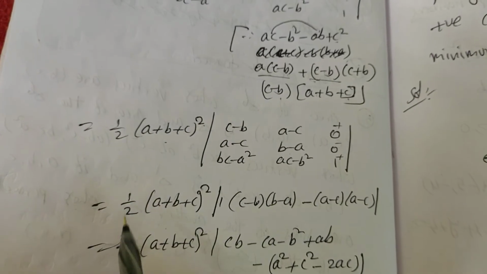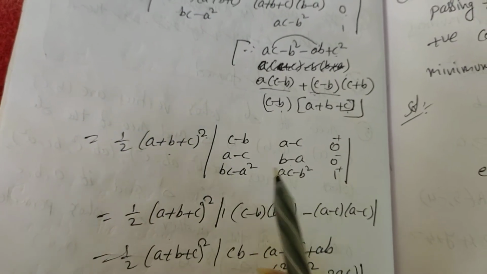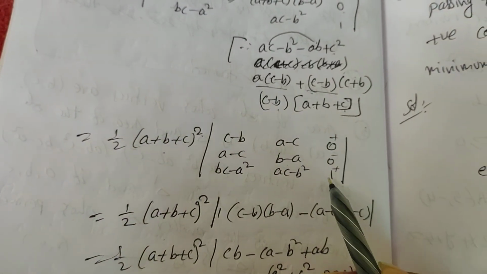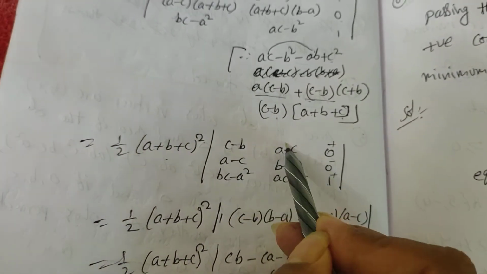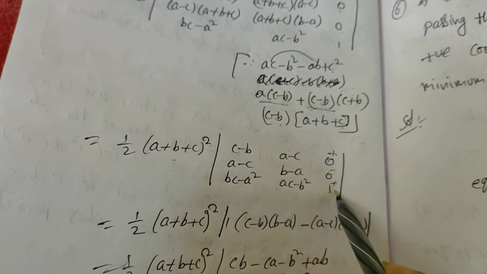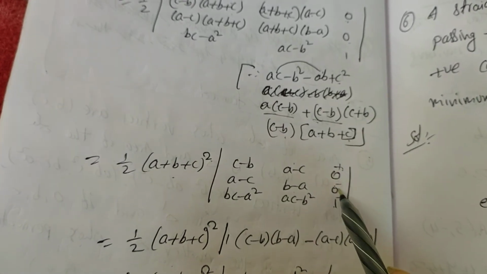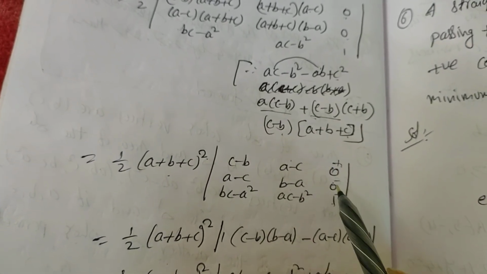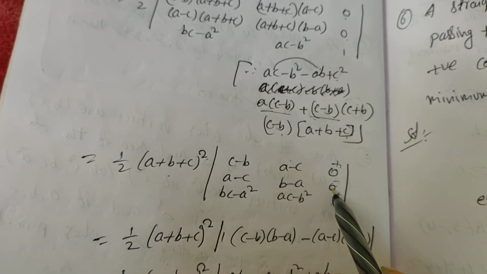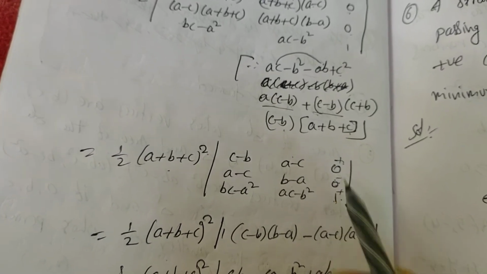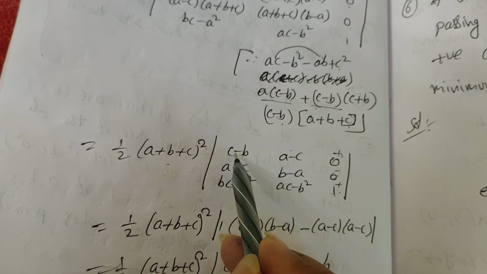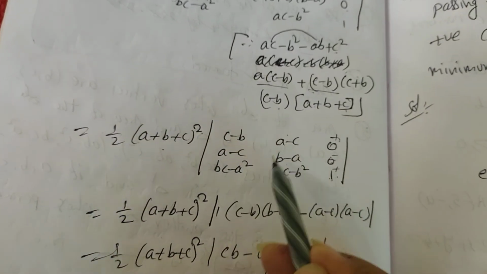Okay, so this is equal to half of a plus b plus c whole square into, so expand through the last column. Actually here the signs are plus minus plus, expand it. Okay, so for this 0 plus, for this 0 minus, so 0 into anything is 0, don't operate for this 0, so directly go for 1. So leave the row and column. What you have, c minus b into b minus a, minus of a minus c into a minus c.